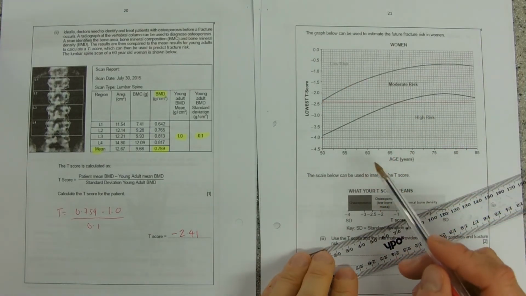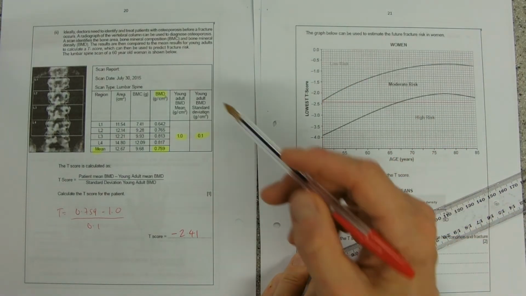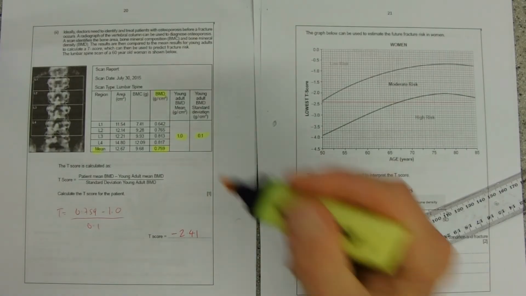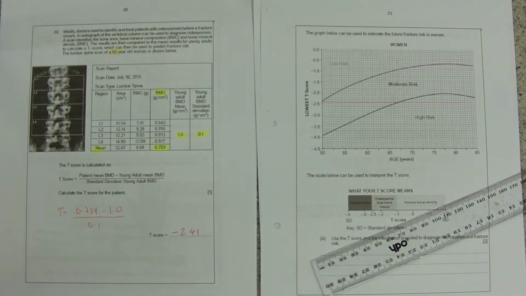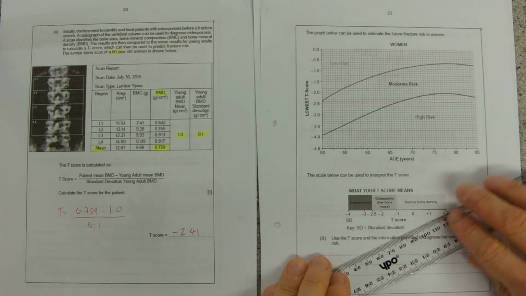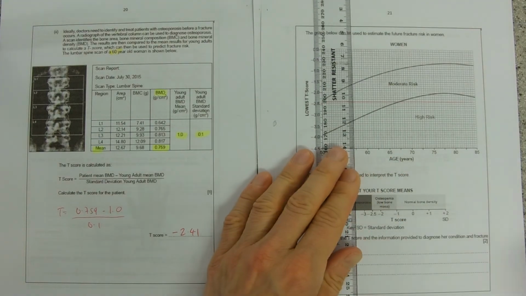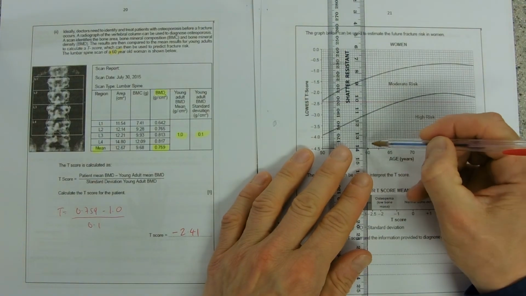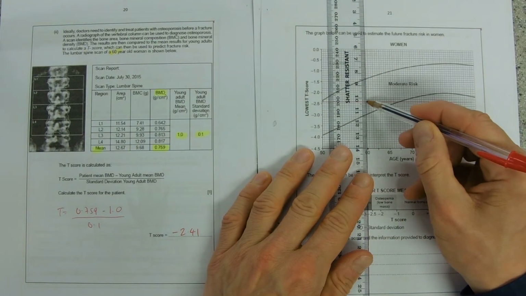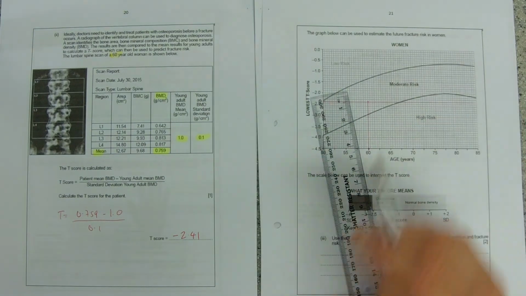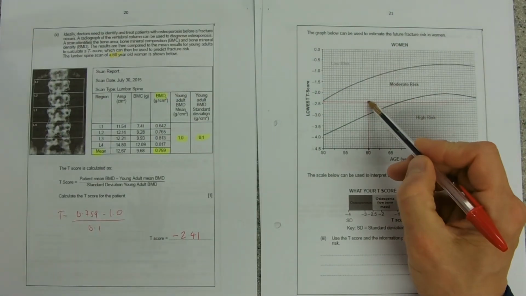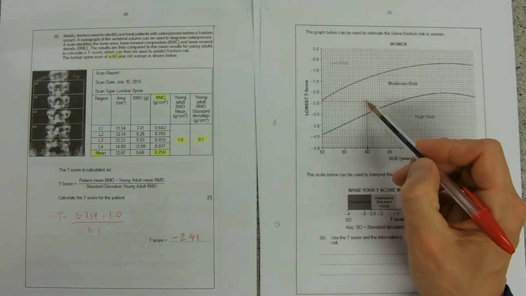And then we have the age. What age shall we use? The lumbar scan of a 60-year-old woman there. So we are 60. And so this is our point on the graph to read.